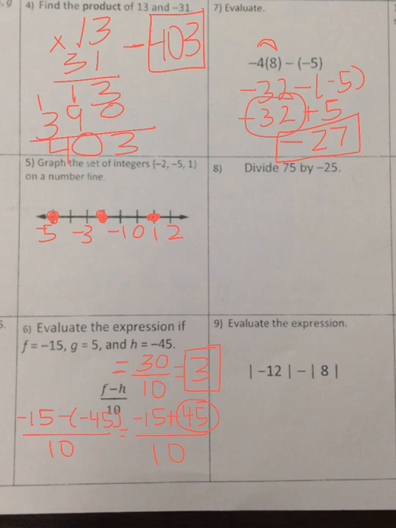Number 8, divide 75 by negative 25. So setting this up, 75 divided by negative 25. Dividing rules say if the signs are different, your quotient is negative. And then 25 goes into 75 3 times.